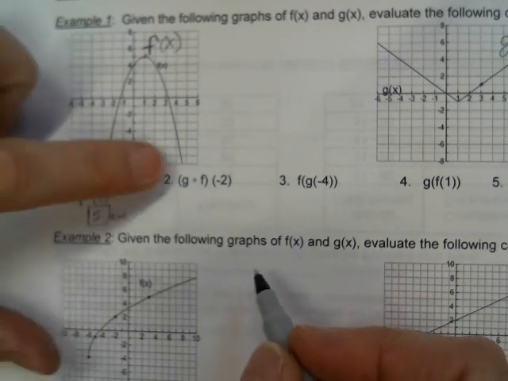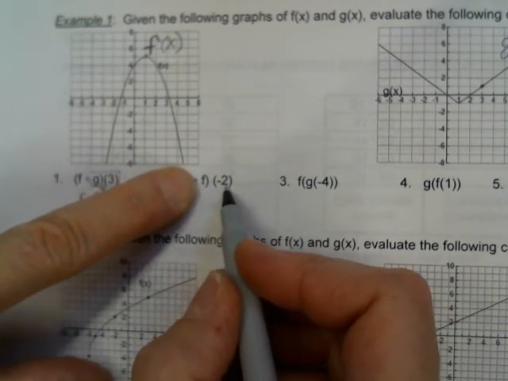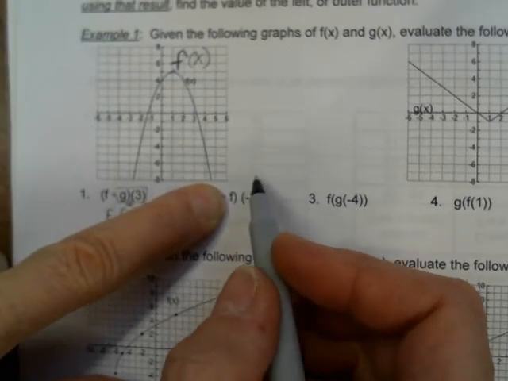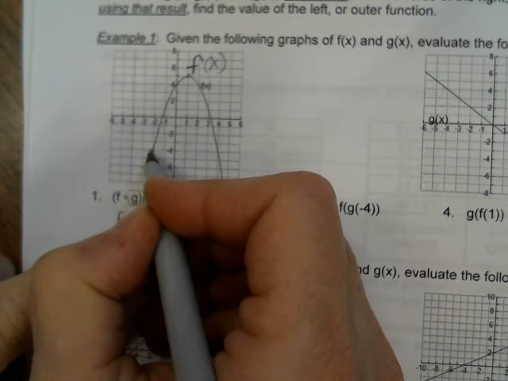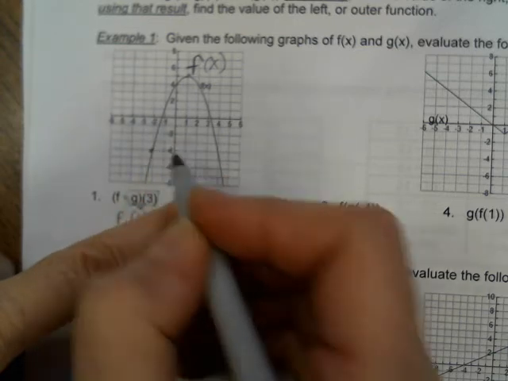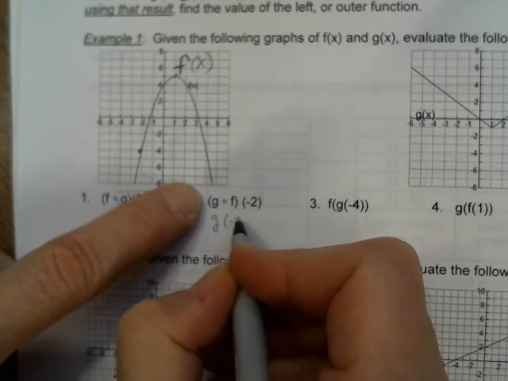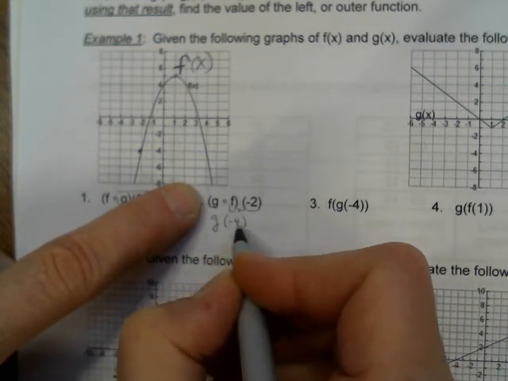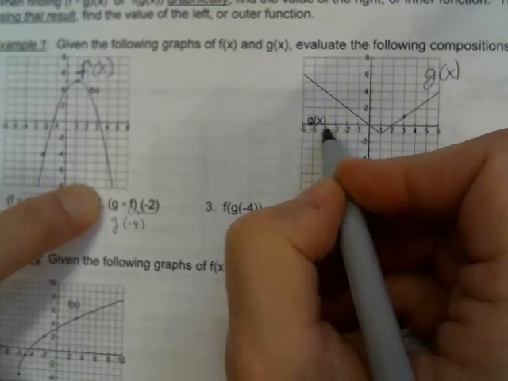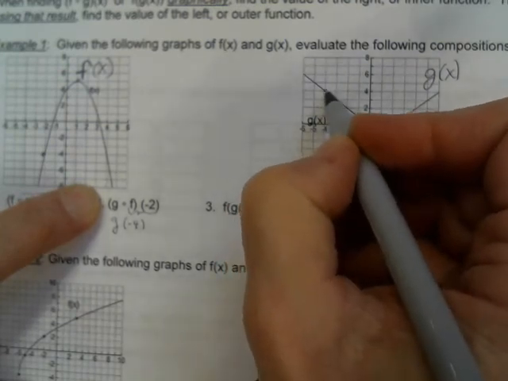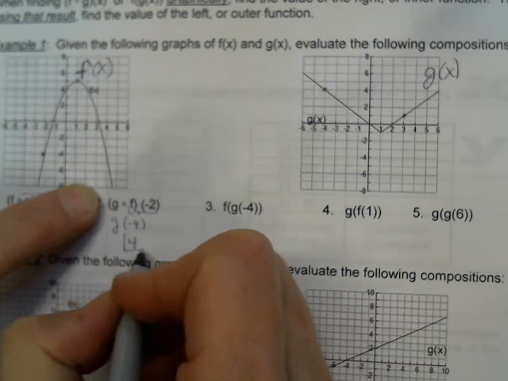In the second example, we're first going to find f of negative 2. F of negative 2 says, when x is negative 2, what is y? Well, you're going way down here, and when x is negative 2, y is negative 4. So we're going to do g of negative 4, because that's what f of negative 2 is. Go over to the g graph, and when x is negative 4, what is y? Well, y is positive 4. So the answer here is 4.